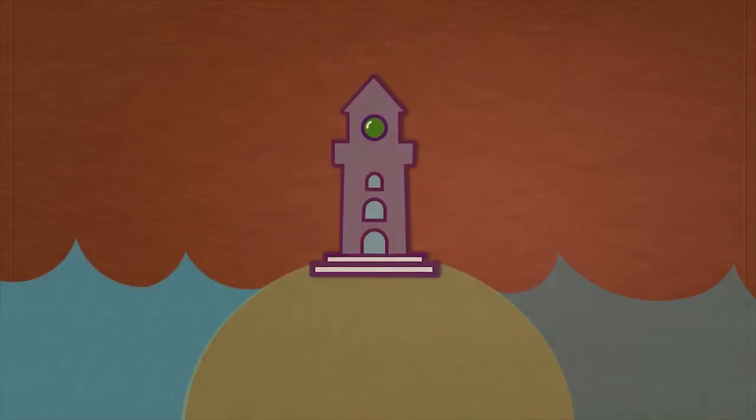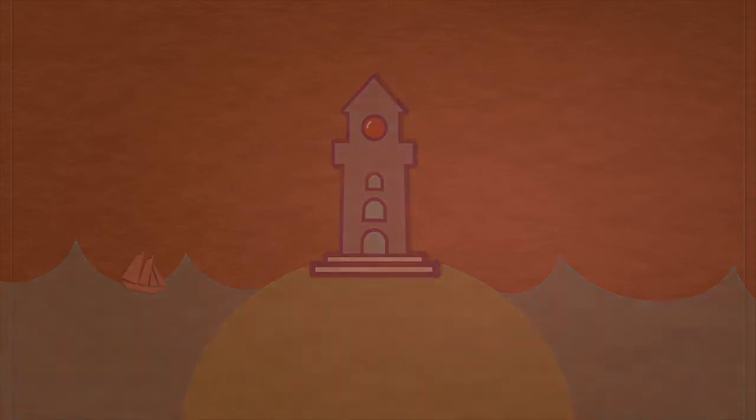Here, let's say we have a lighthouse. In order to communicate with incoming ships, the lighthouse can flash a special light that can either be green or red. If the light is green, that means it's safe for the incoming ship to pass. If it's red, that means it's not safe to pass.